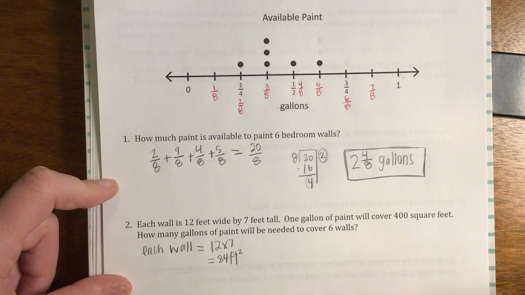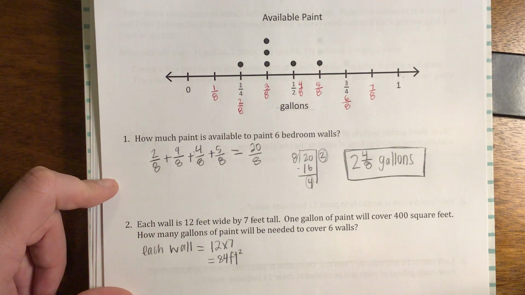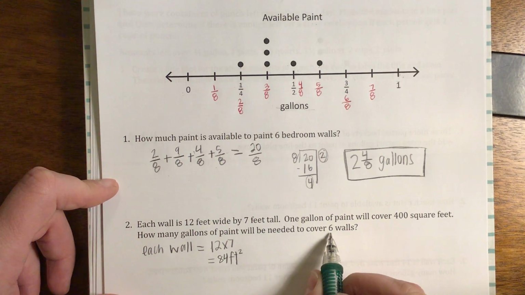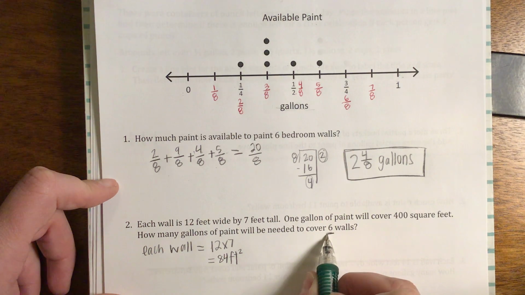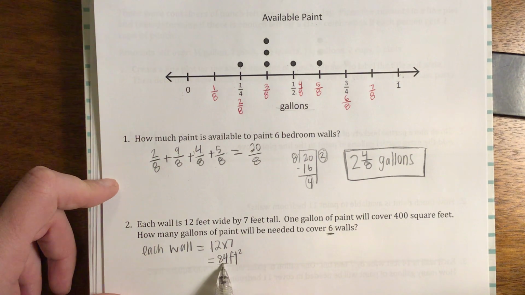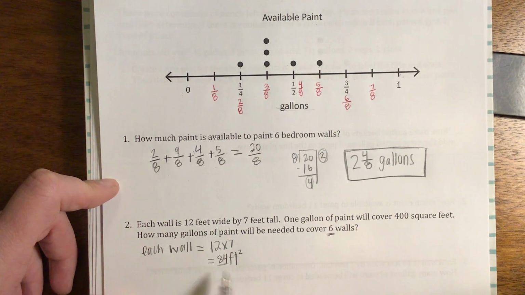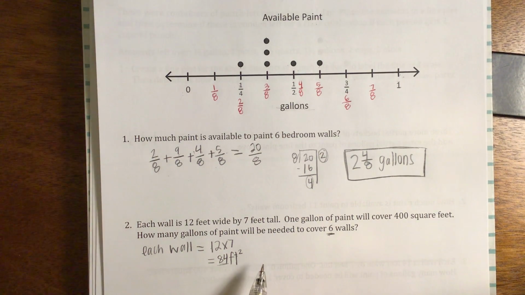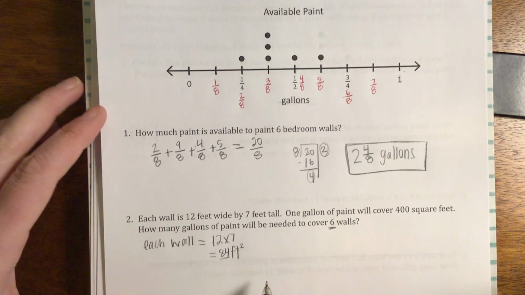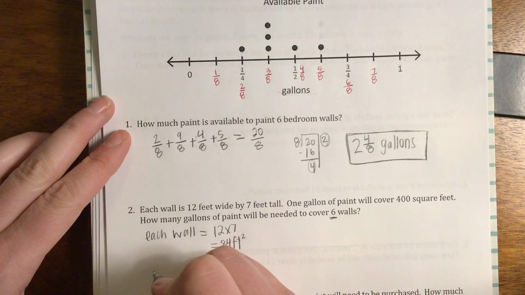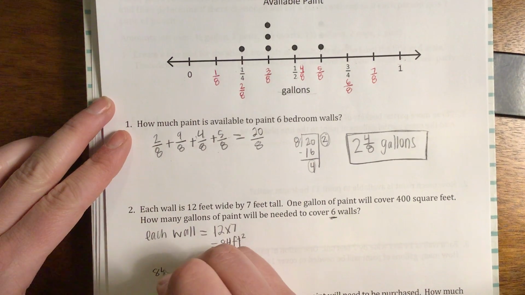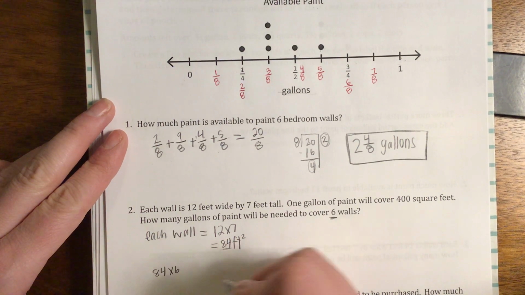Now, I need to figure out how much paint we need for 6 walls. So if 84 feet squared is for one wall, we need to figure out what the total area is for 6 walls. If I had 6 walls, I would add 84 plus 84 plus 84 plus 84 plus 84 plus 84, six times, or repeated addition, which is known as multiplication. So I'm going to do 84 times 6.